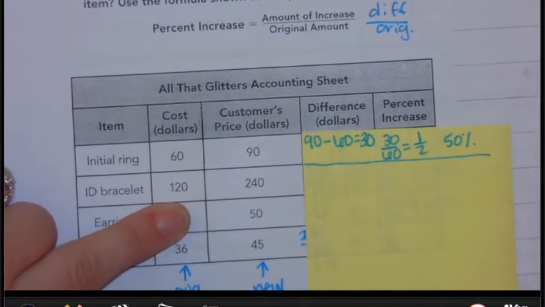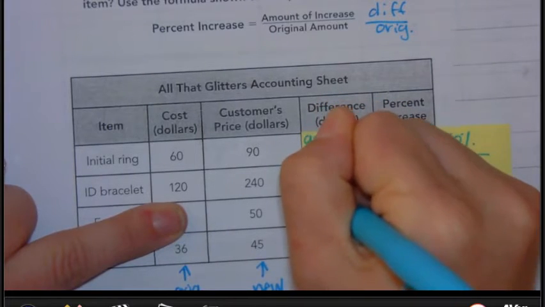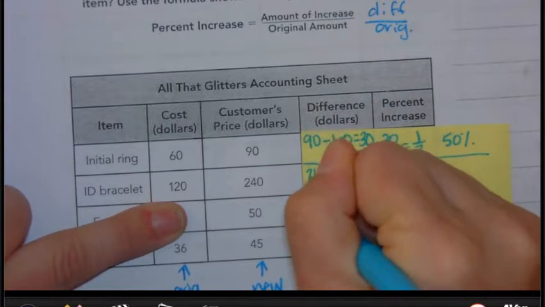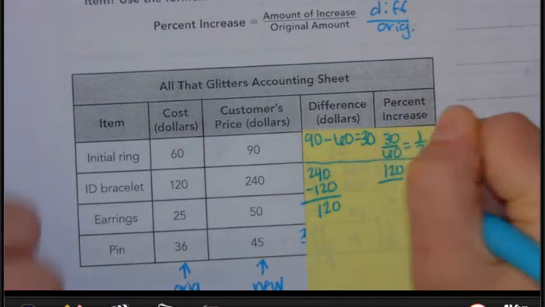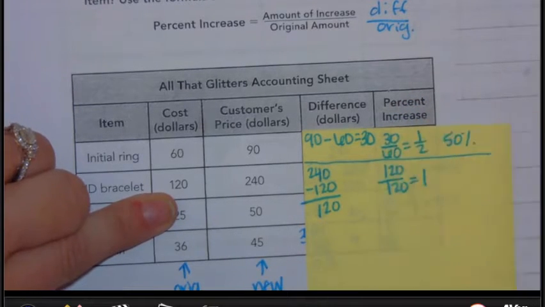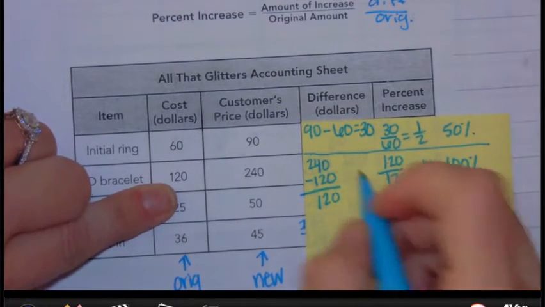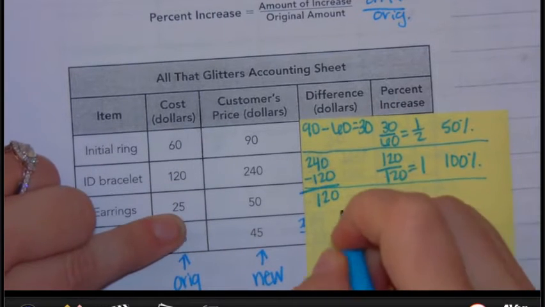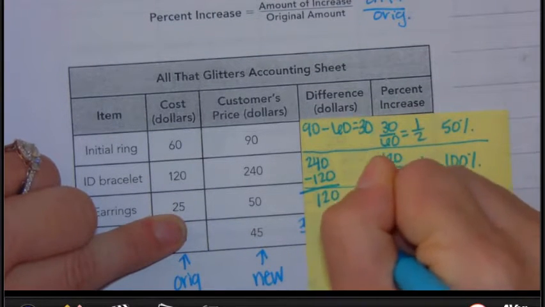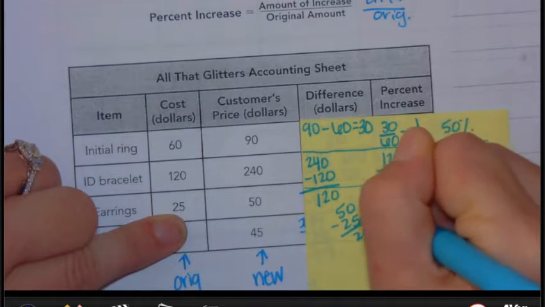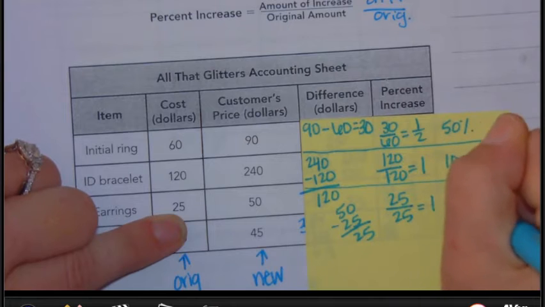Okay. Number two, the second one, the ID bracelet, it is 240 minus 120. Okay, that's 120. Well, to find the percent increase, it's going to be 120 over the original 120. Well, that simplifies to 1, which tells me it was a 100% markup. Okay. Now, for the third one, it was 50. So 50 minus 25 gets me a 25 difference. So 25 over 25, well, that's equal to 1, and that's a 100% markup.